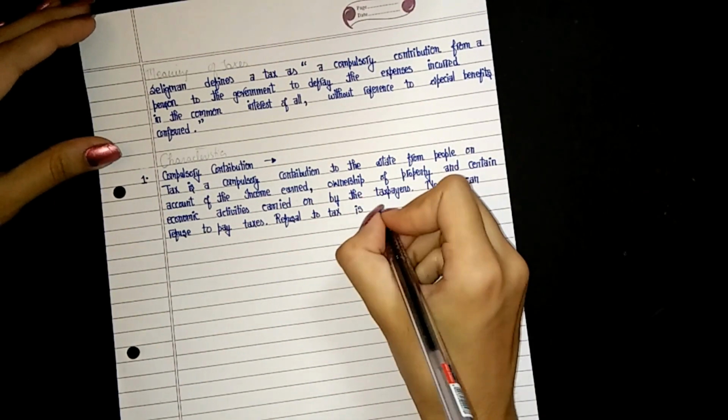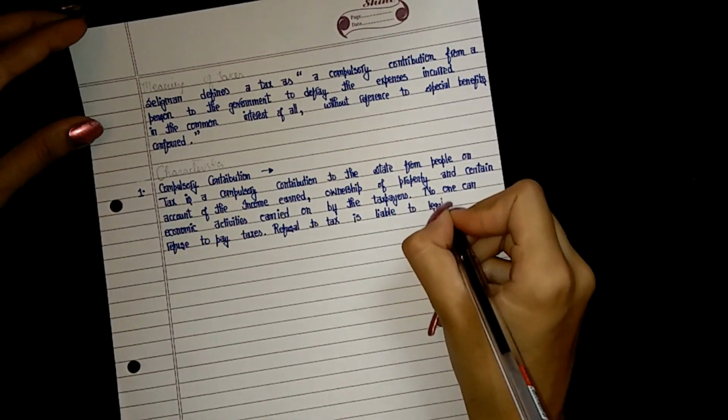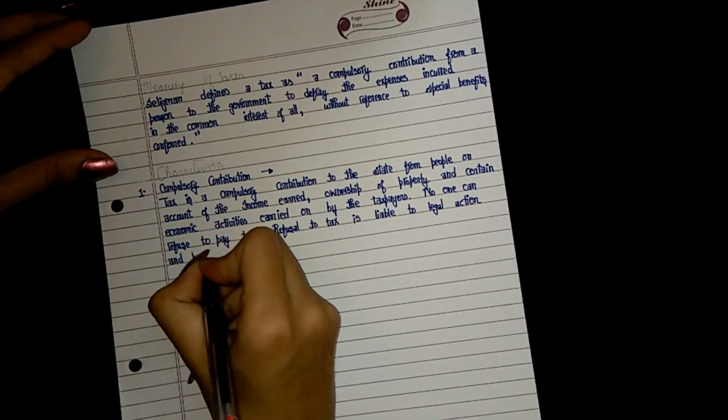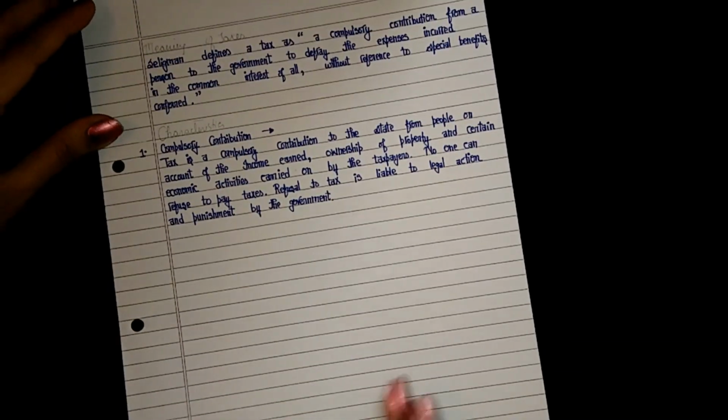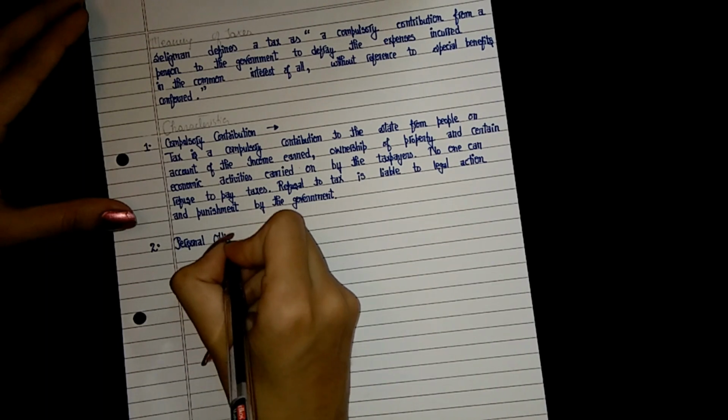For the presentation part, however you want to represent it, like if you want to highlight the word characteristic, or highlight the word meaning of taxes, it's all up to you how you want to present your project.